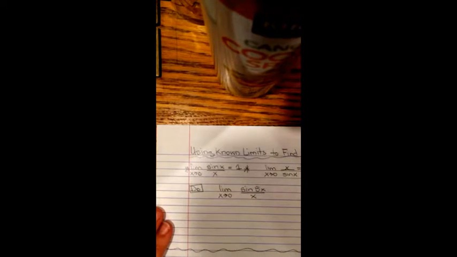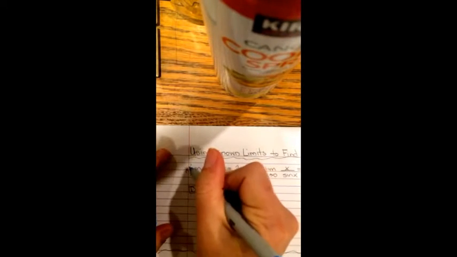Now there are two limits that we have investigated pretty thoroughly using our graphing calculator. One of them is this first limit: the limit as x approaches 0 of sine of x over x is equal to 1. So we have looked at this limit and know it to be true. I'm going to use this as a building block to find other limits.